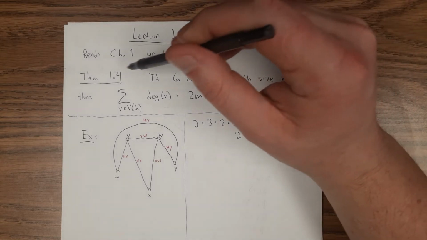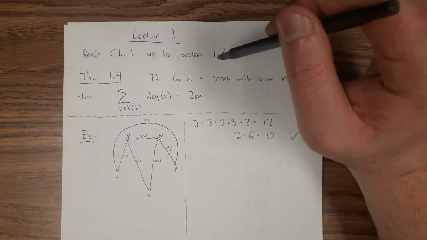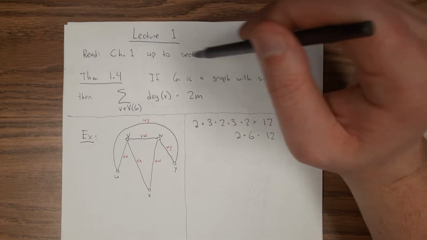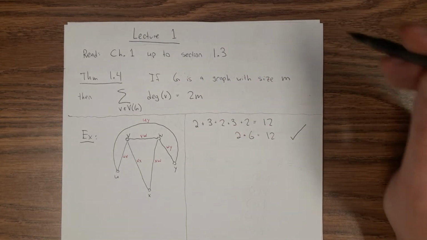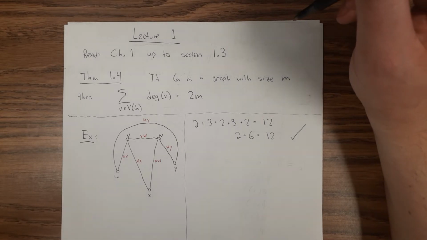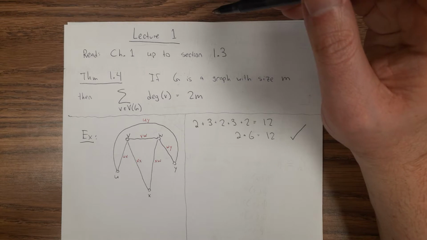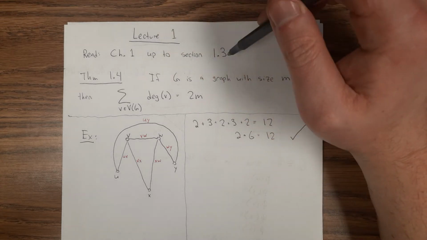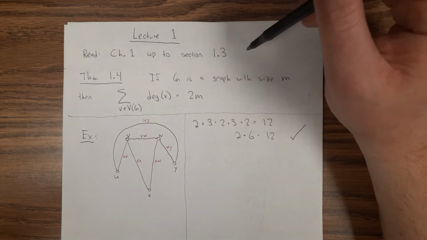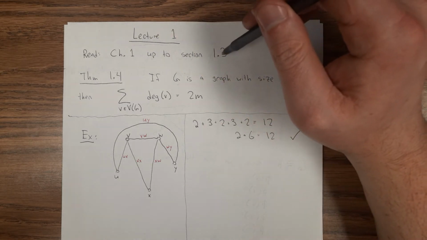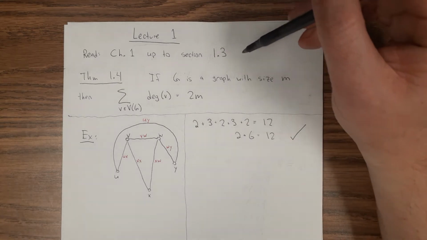I'm really not going to go over all of this in the video. The video is not a replacement for reading this. And you really should read this before you watch the rest of the video, or you won't necessarily understand the things that I'm saying. I'm going to go over some of the things that are in here, but like I said, you should read this first. And of course, this is the textbook, which is by Chartrand, Lesniak, and Zhang.